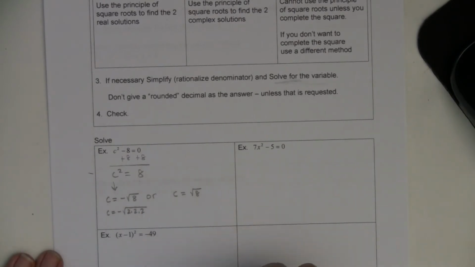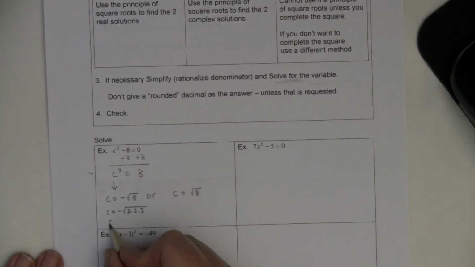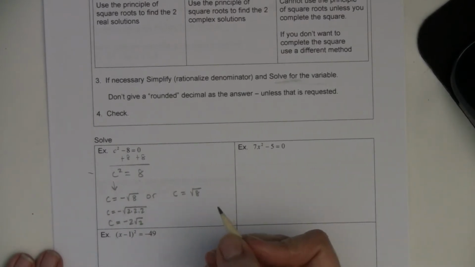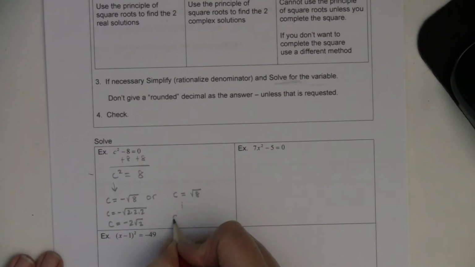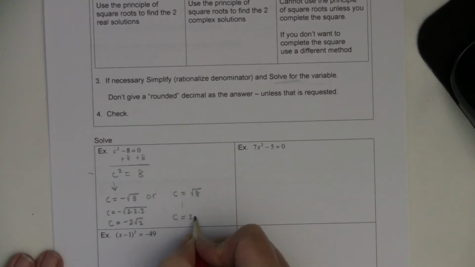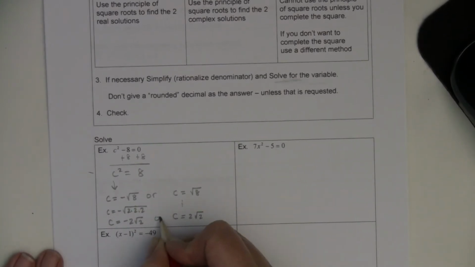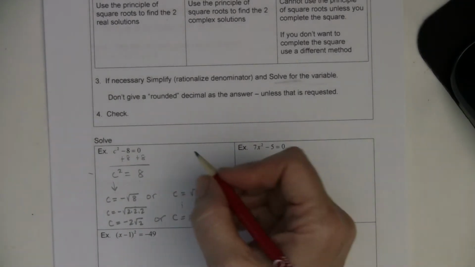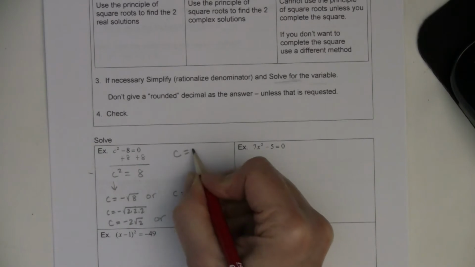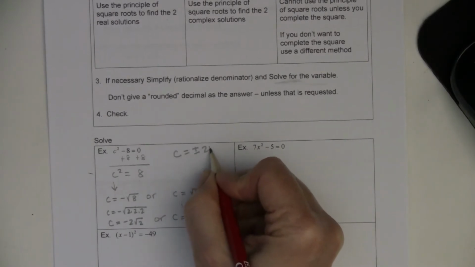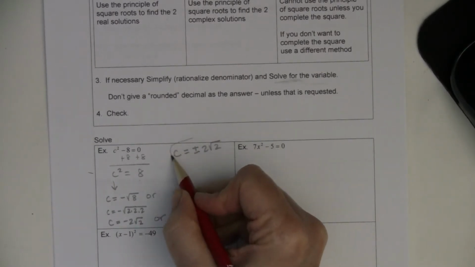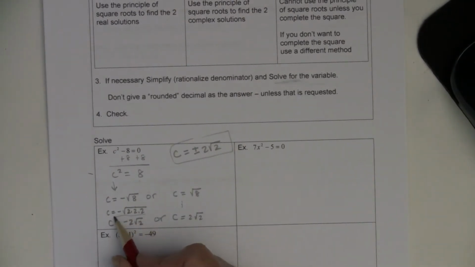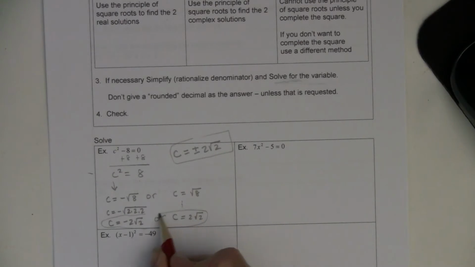Right? For every 2 that are the same, 1 comes out. So c is going to equal -2 square roots of 2. And for the same reason, c is also going to equal positive 2 square roots of 2. When you look in the back of the book, you may want to write that c equals plus or minus 2 square roots of 2. That's a great way of writing these two answers here, and I'm okay with you writing it that way.